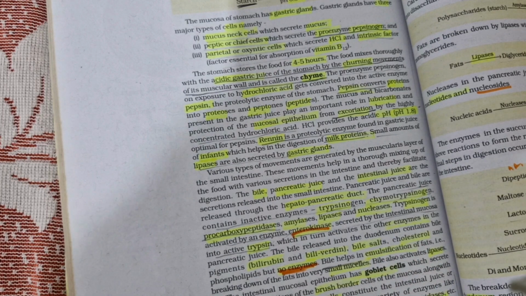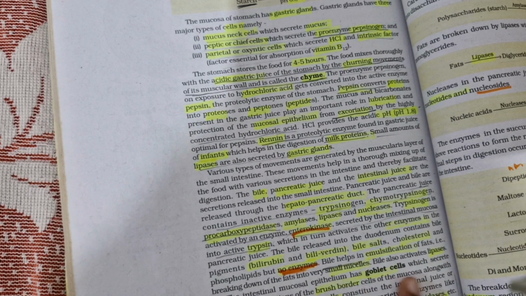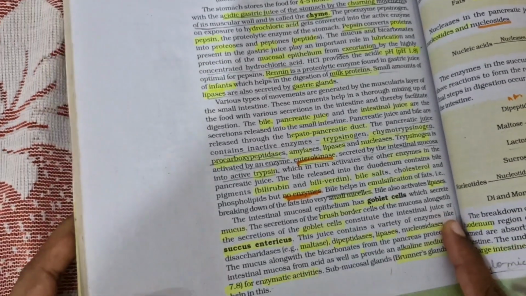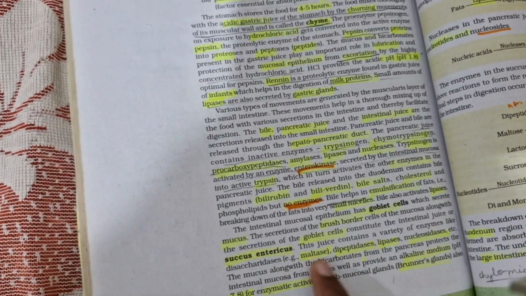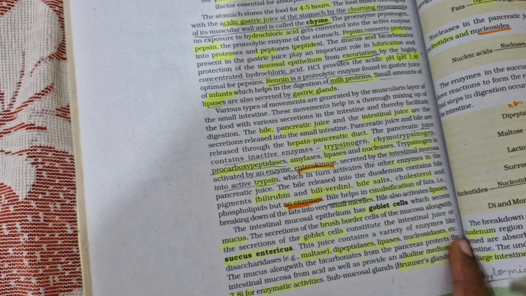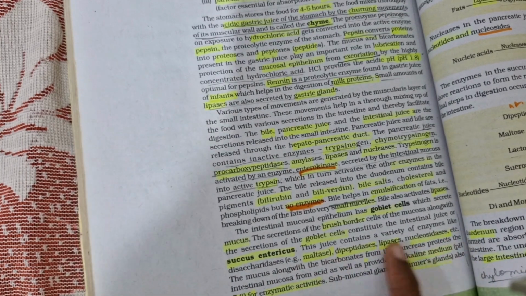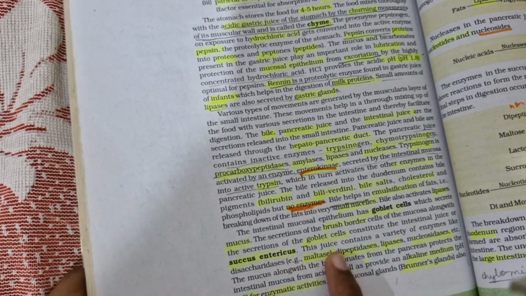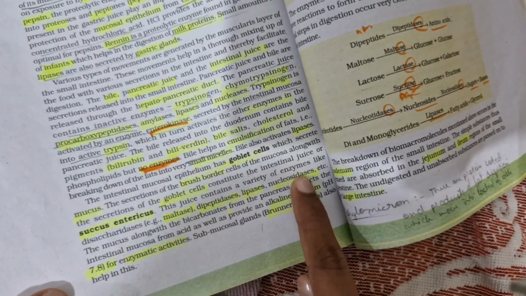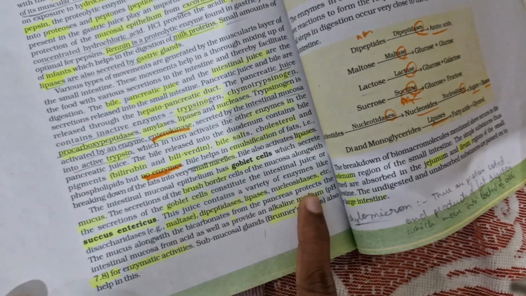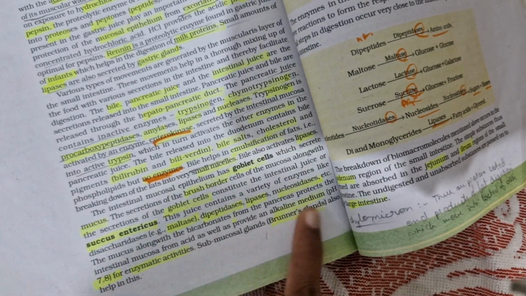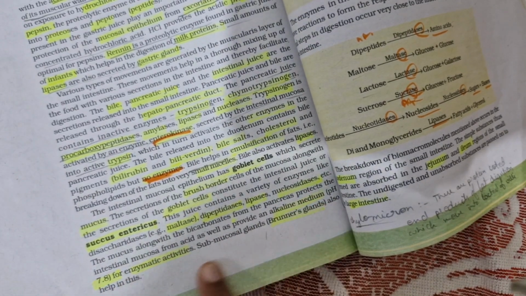Goblet cells produce some mucus, and the brush border secretion is included with it, forming the succus entericus, or intestinal juice. It contains maltase for the digestion of maltose, dipeptidase, lipase, and others. It provides an alkaline medium. The food coming from the stomach is acidic, and it is neutralized by this alkaline medium. There are also Brunner's glands in the submucosa of the duodenum.